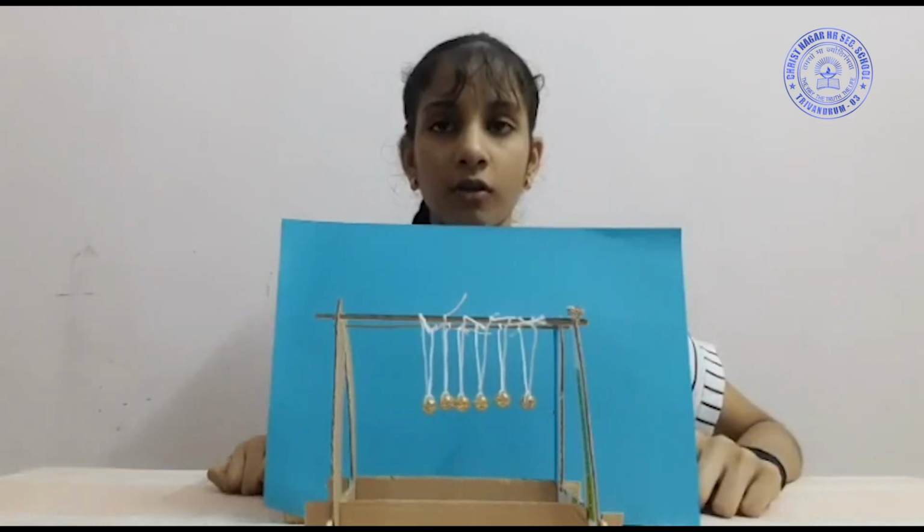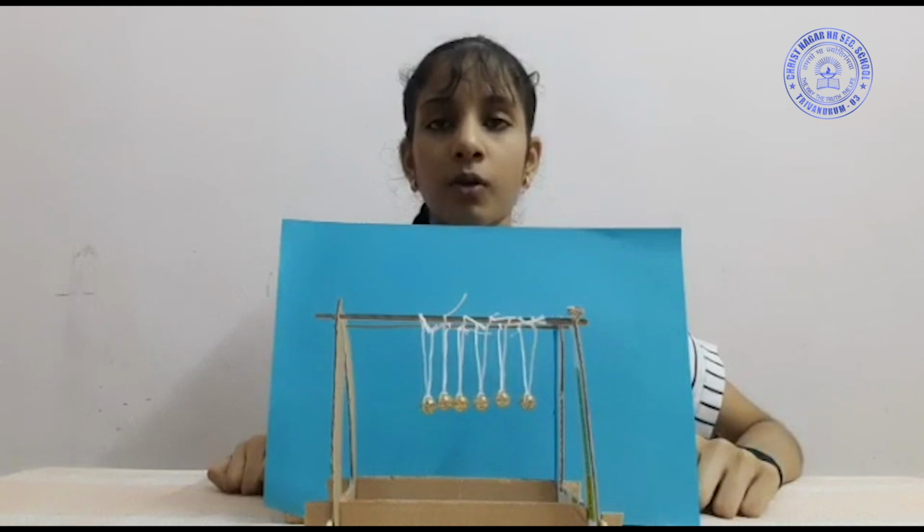And the force of that collision travels through each of the other marbles until it reaches the last one, which swings upward. When the marble swings back down, the force travels through the marbles again. This is a demonstration of a scientific principle called the conservation of momentum. This principle states that when two objects collide, their momentum before the collision equals their momentum after the collision.